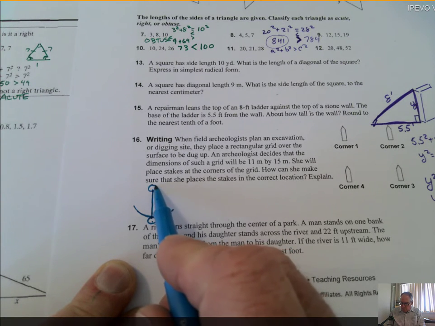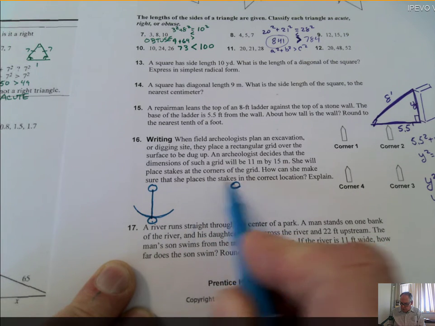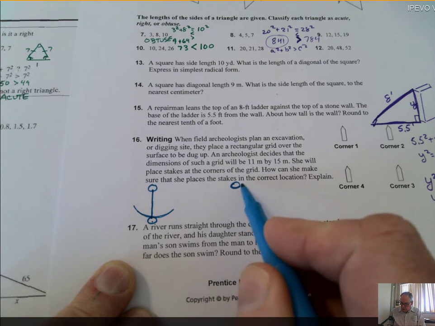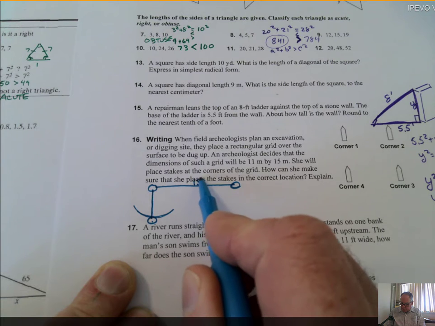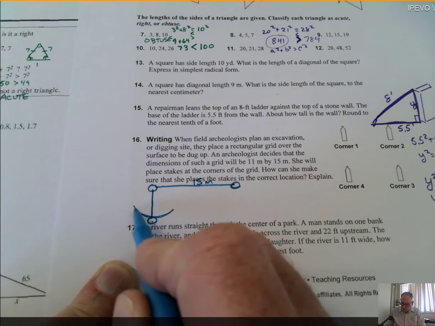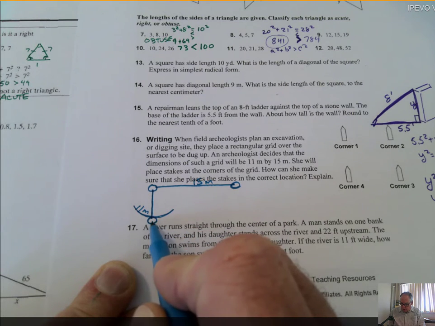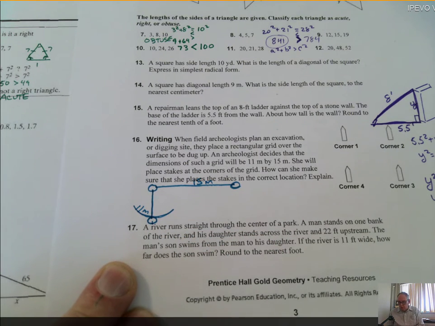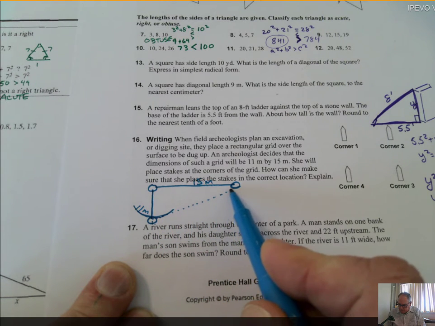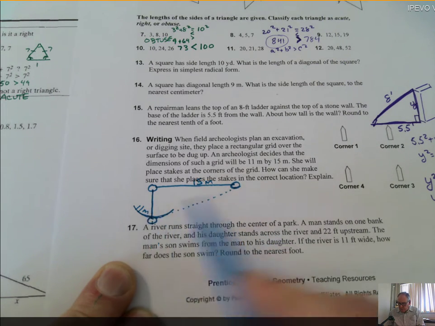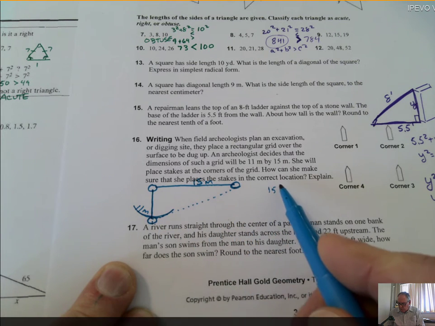For the 15-meter one off here to the side, she can just measure 15 meters out and place the stake. So she's going to place this one at 15 meters. This arc here represents all the points that are 11 meters away, and this stake's just kind of here temporarily. Now this is where the Pythagorean theorem comes in. 15 squared plus 11 squared is going to be the length of this diagonal when you take the square root.